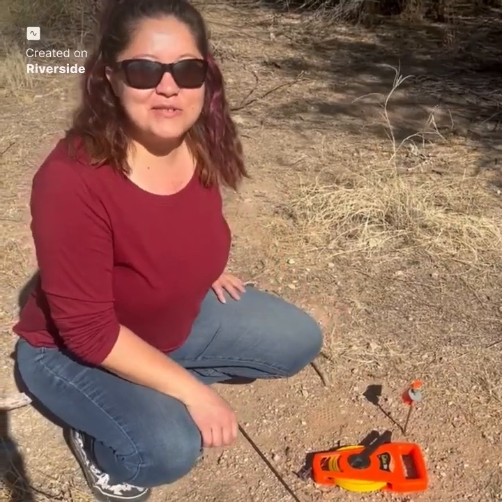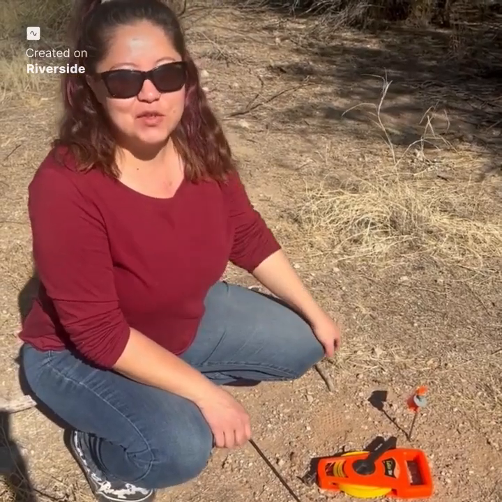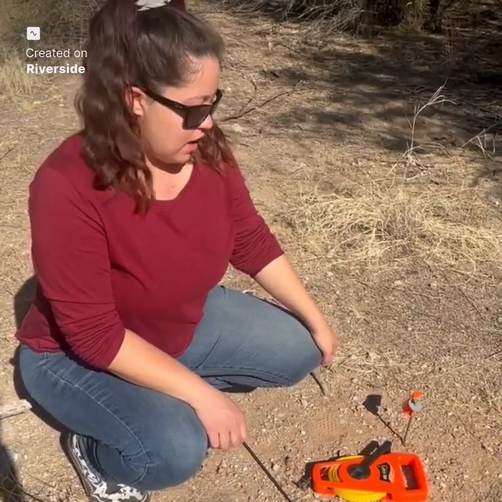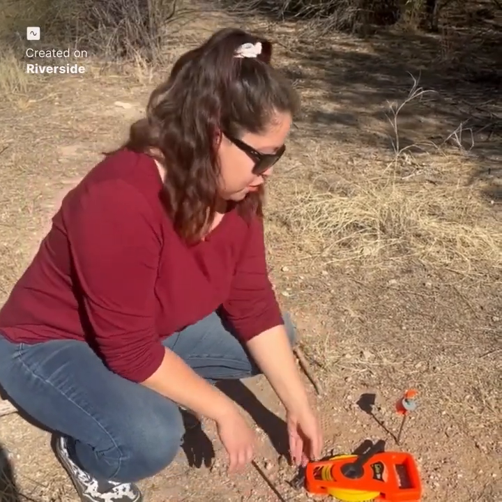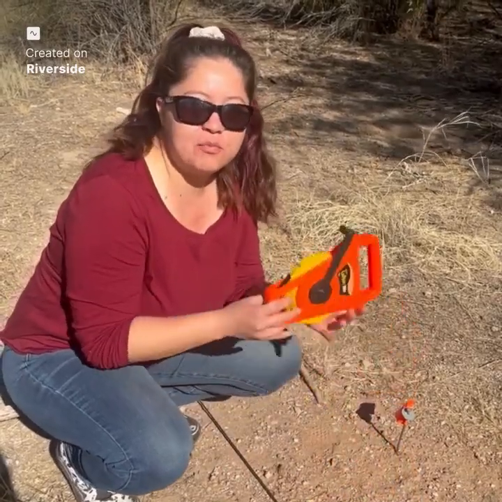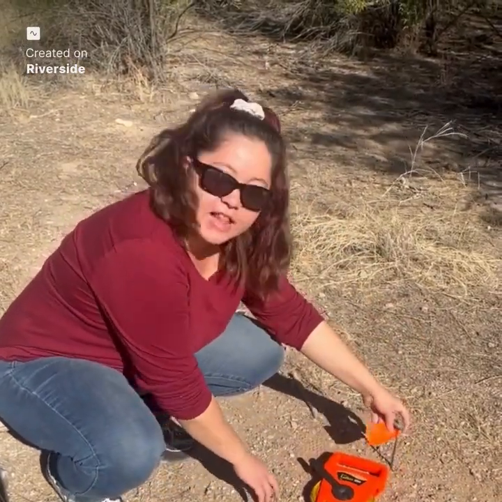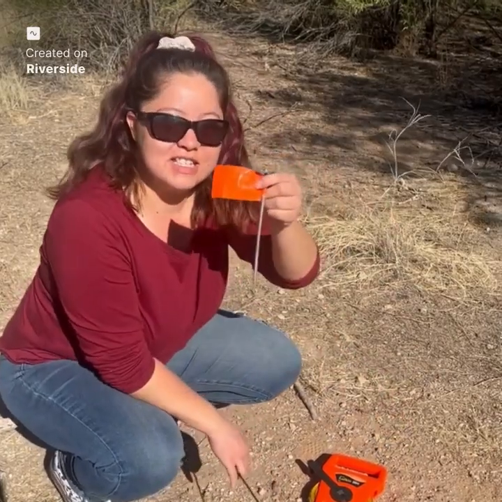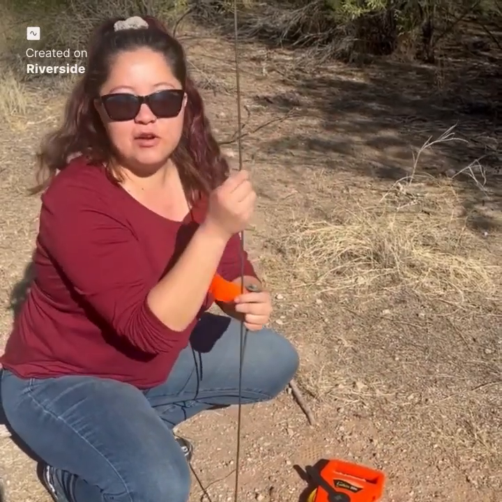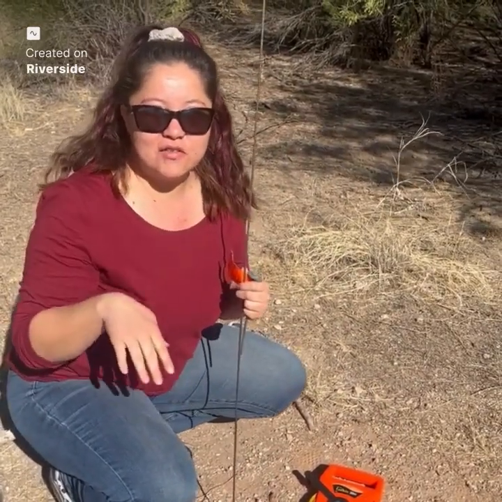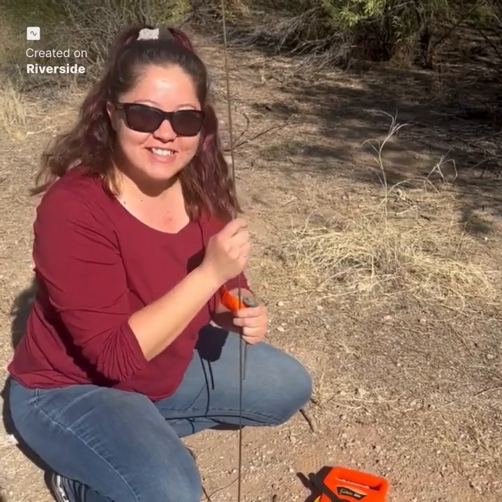Okay, to measure cover, we have to use a few tools. And these tools will show you more in detail, but we have our tape measure, our simple flag, and a bigger flag, and we'll go into detail right now about these.